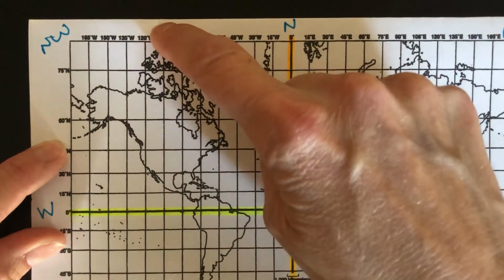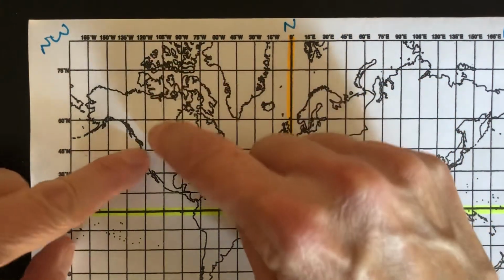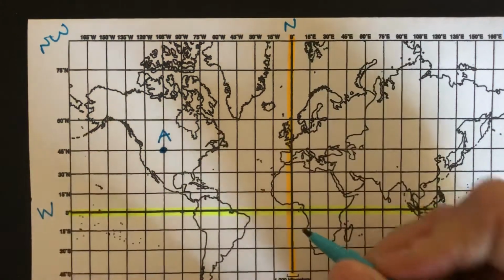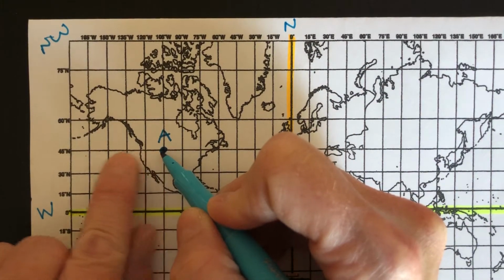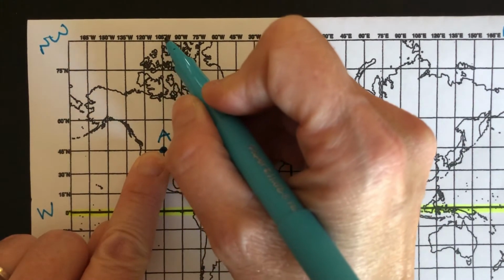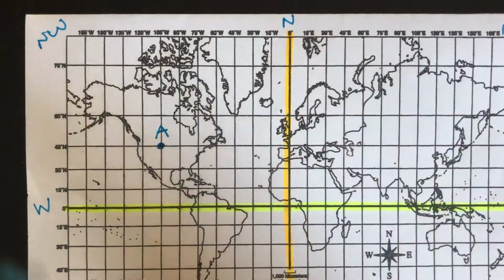Here's 105 degrees west, and we said that we just followed our fingers to where they met and put a dot. This should have been point A. I always do a quick check back and make sure that it matches. So it was 45 degrees north, and yep, that matches. And when I follow it up, for sure, there it is, 105 degrees west. So there it is, point A.